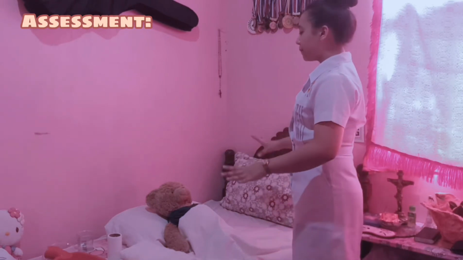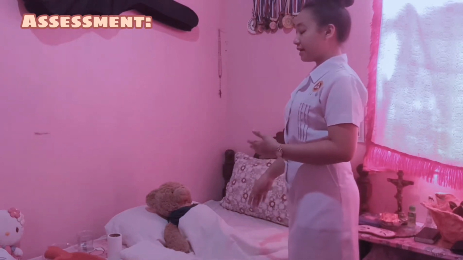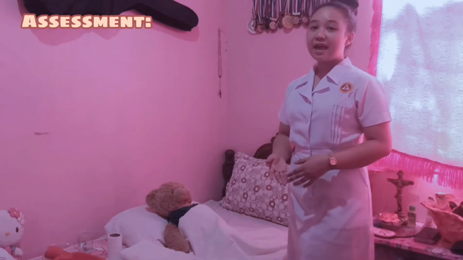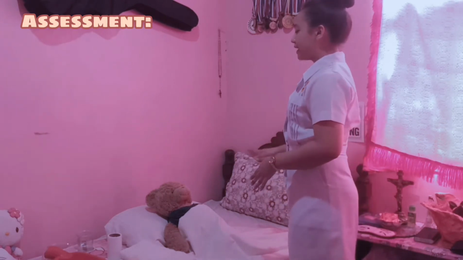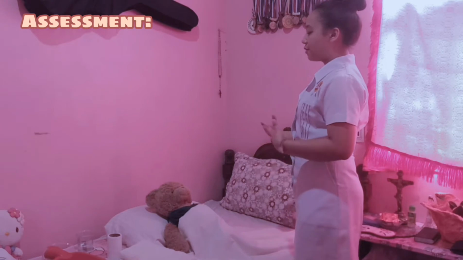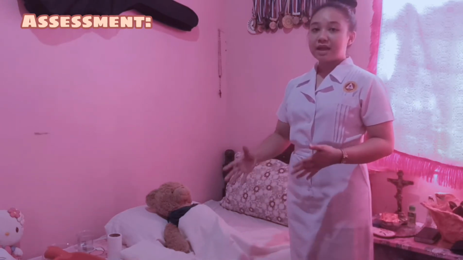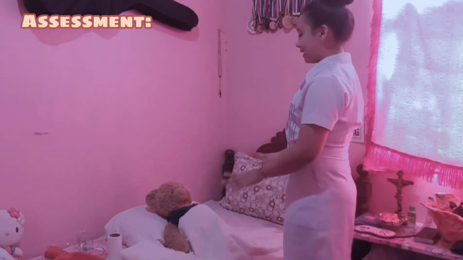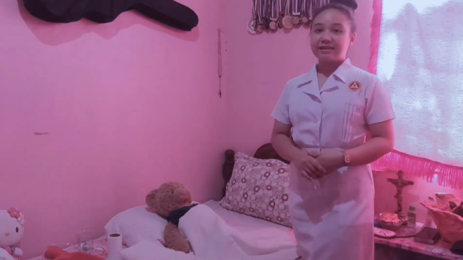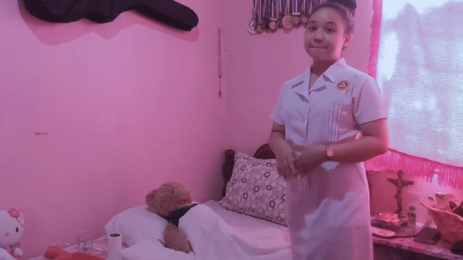And also if there is a presence of abdominal distension, and whether our patient has sphincter control. And last, we need to know the availability of our patient to use a toilet, a commode, or a bedpan in bed.